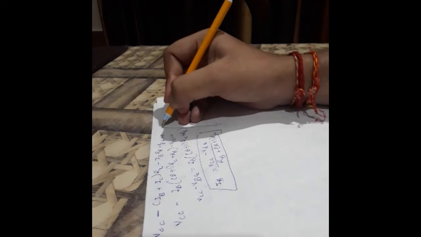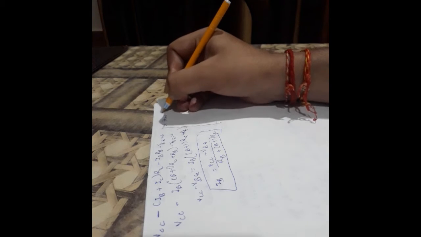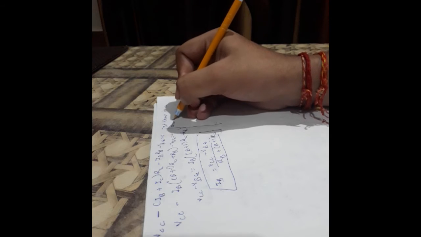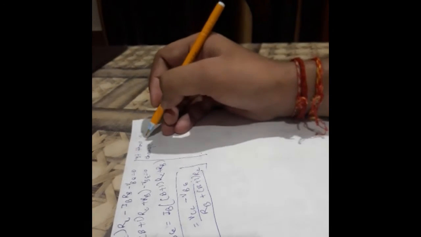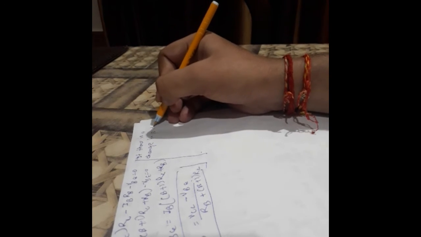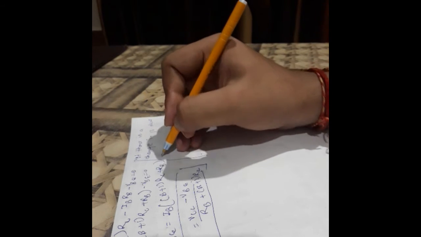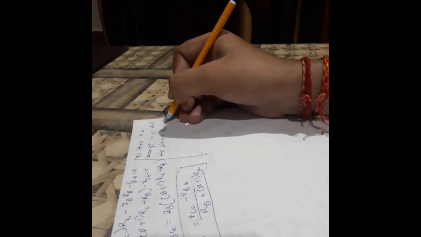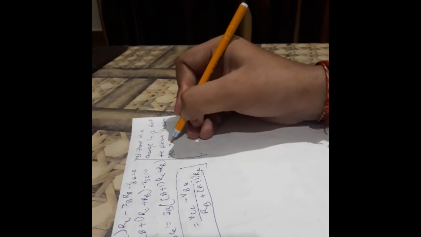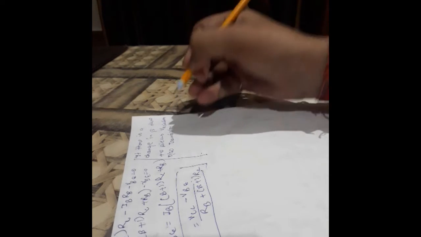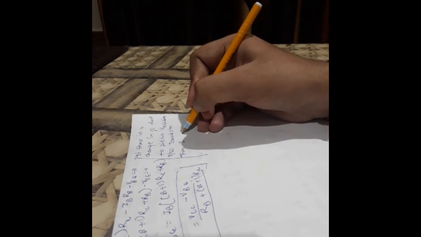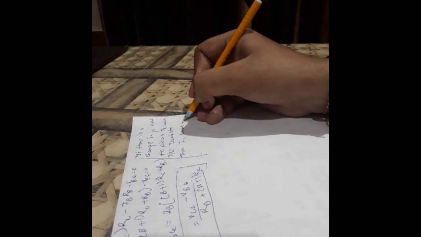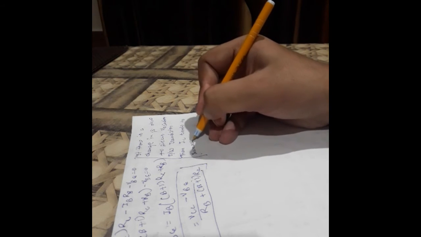Okay. If there is a change in beta due to piece variations between transistors, then IC tends to increase. Okay.